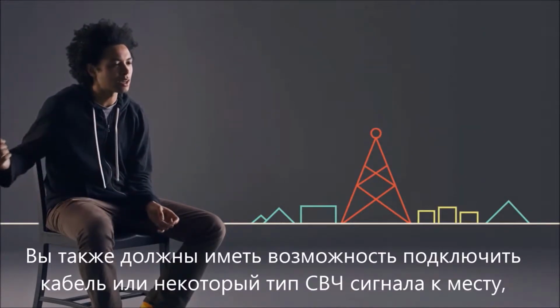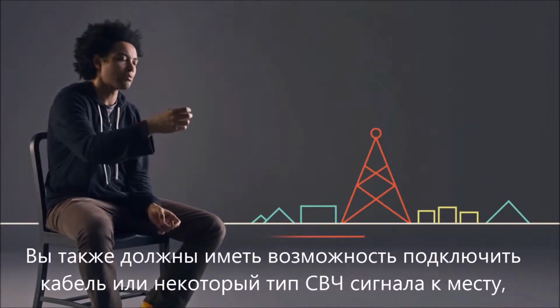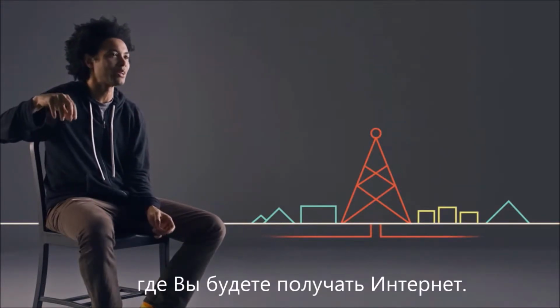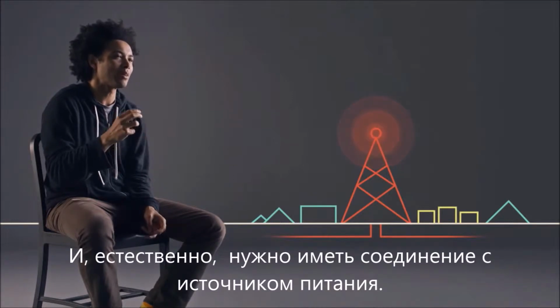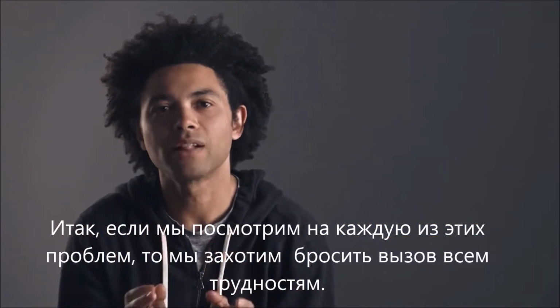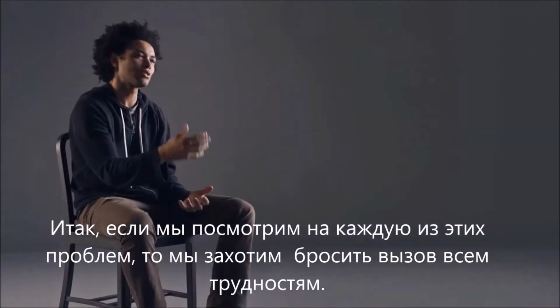You also need to be able to connect a cable or some type of microwave signal back to a place where you can get the actual internet. And then finally, you need to be able to get power to that. So if we look at each one of those pieces, what we want to do is challenge all of those assumptions to change the way in which we can think about distributing the internet.